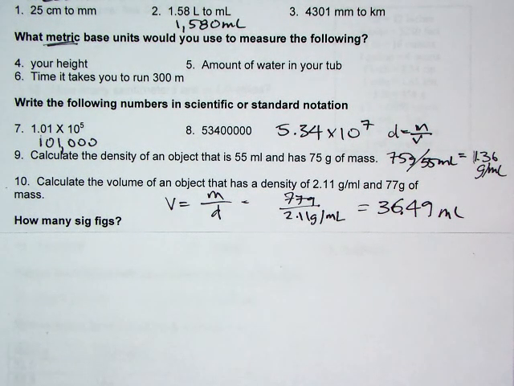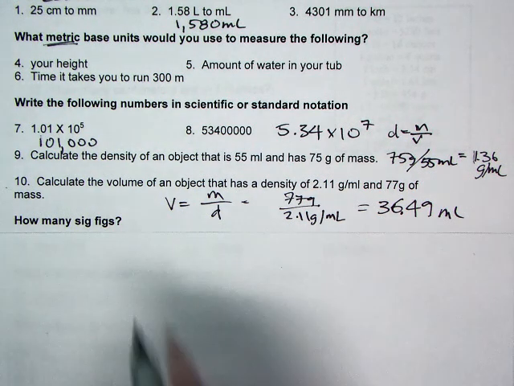What's that? How do you do what? Yeah, we're solving for volume.